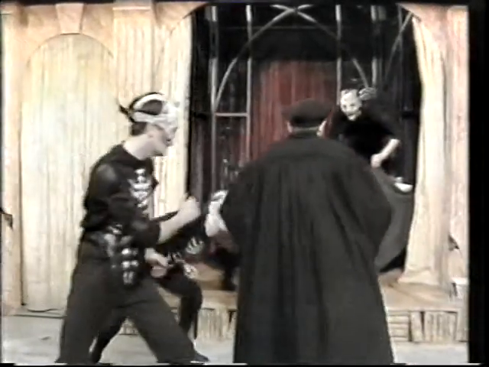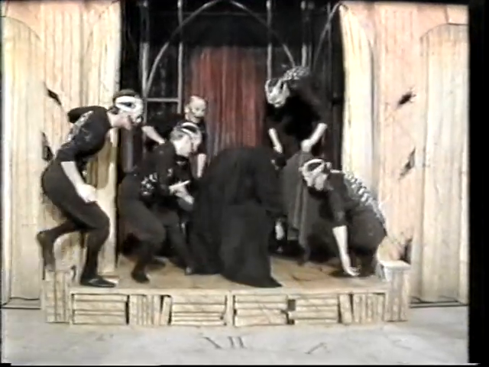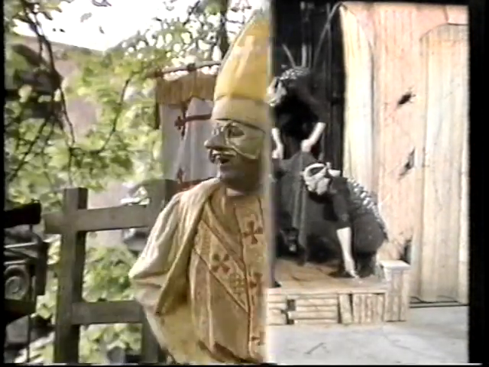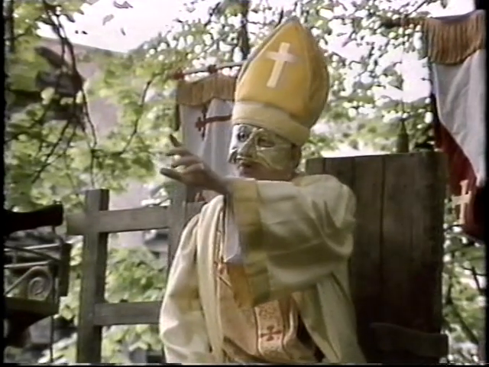Faustus turns his back on the authority of the scriptures. The power of the word is also invoked in The Three Estates.